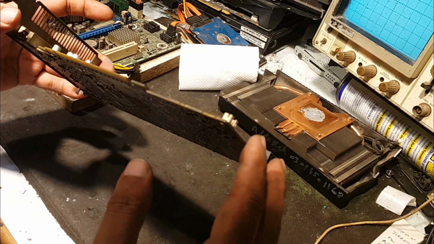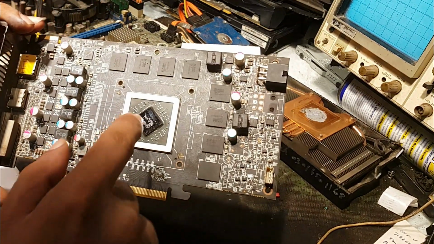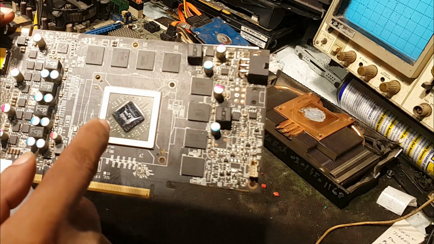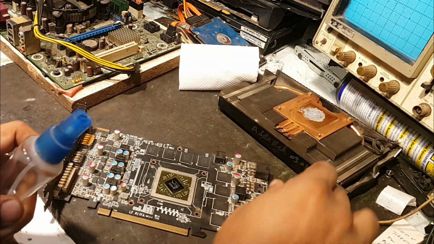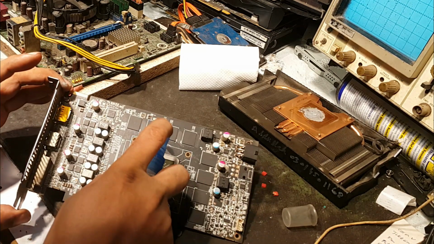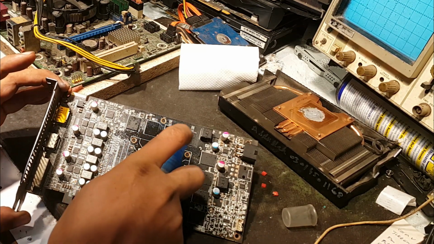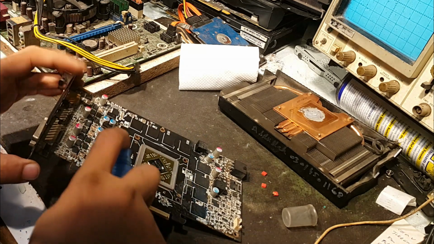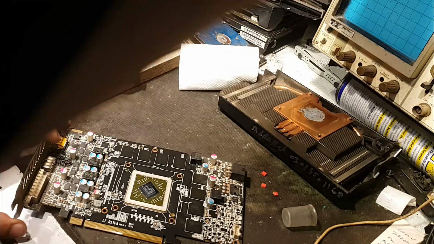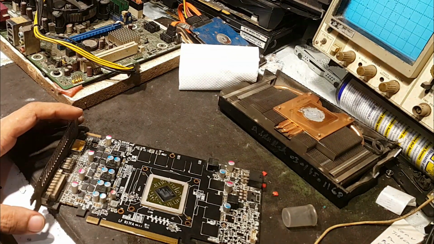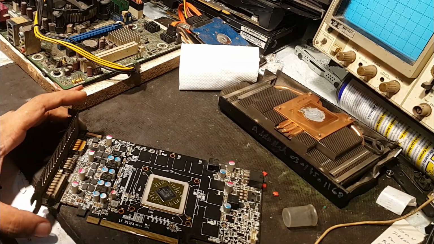For the reflow, first of all I have to wash this chip from underneath. For this I will use this chemical. And here is my brush.